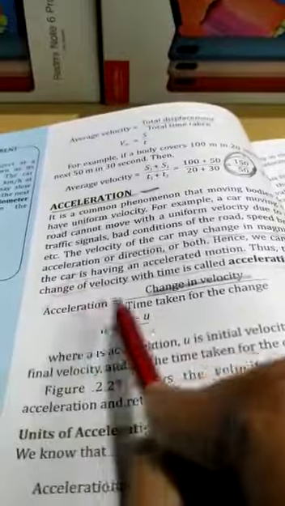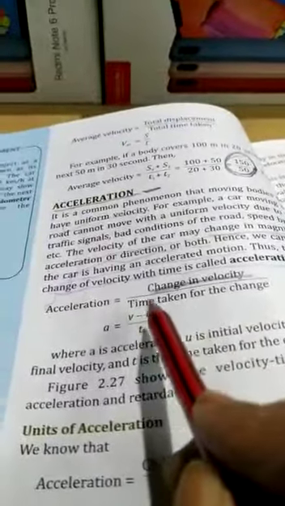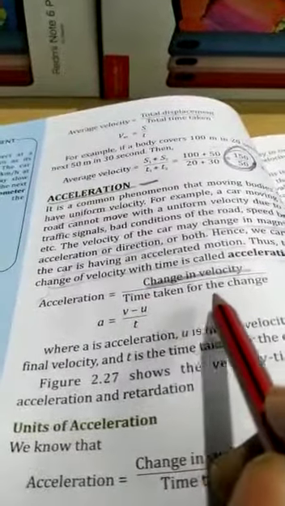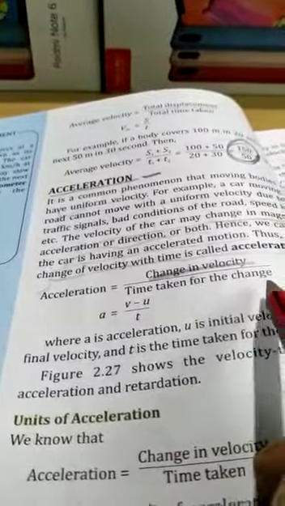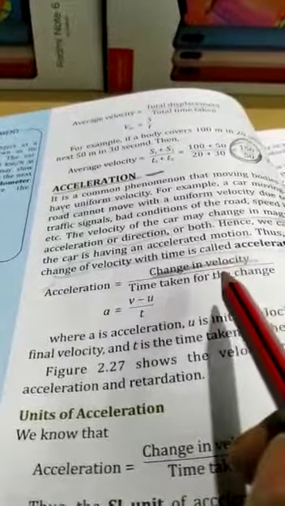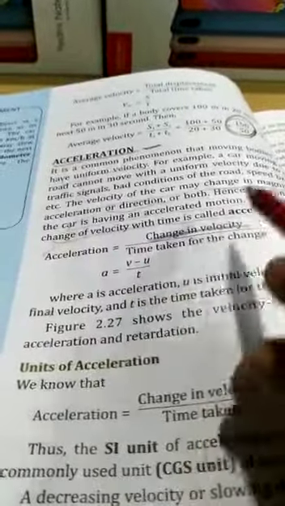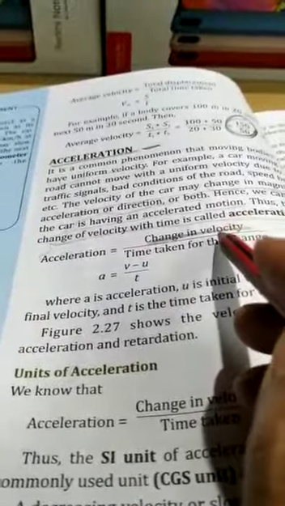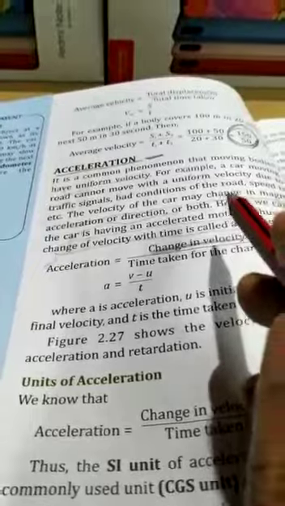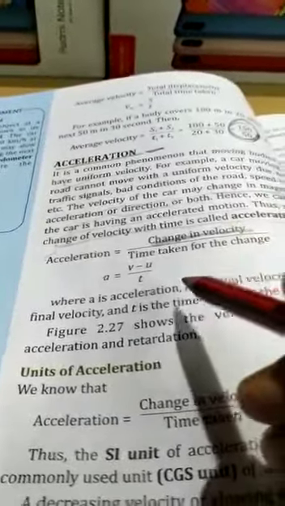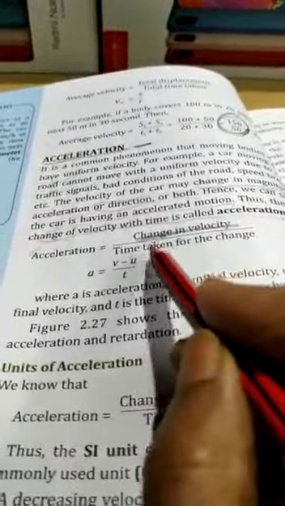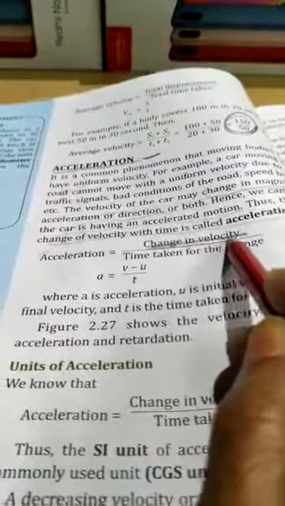So acceleration is the change in velocity with the time taken for the change. When the road is empty, the car moves with greater speed. But when there is a traffic jam, the velocity of the car suddenly decreases. So that is why change over time is mentioned.